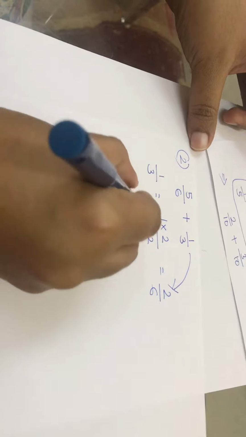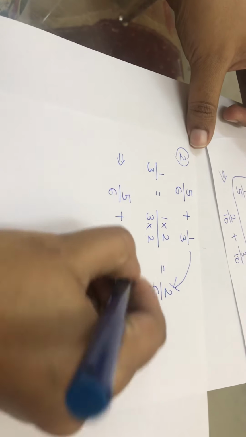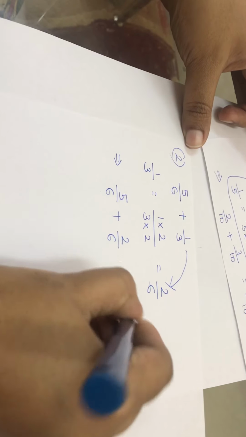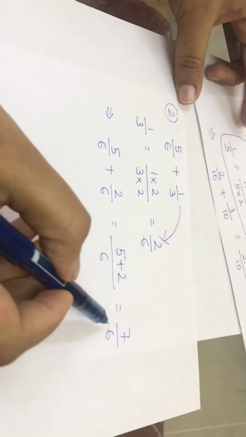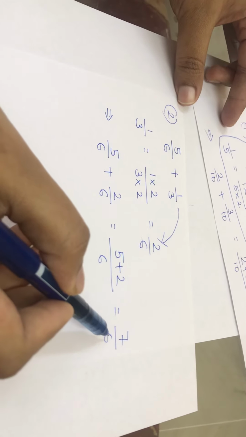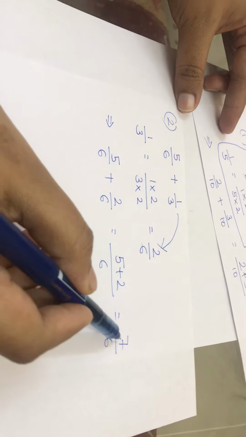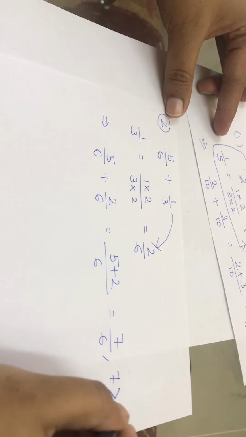So this becomes 5 by 6 plus 2 by 6. What is it? 5 plus 2 by 6. This is 7 by 6. See, look at this fraction. This is 7 by 6. Do you notice anything? See, this is the number which comes above. That means the numerator is bigger than the denominator. That is, 7 is bigger than 6.